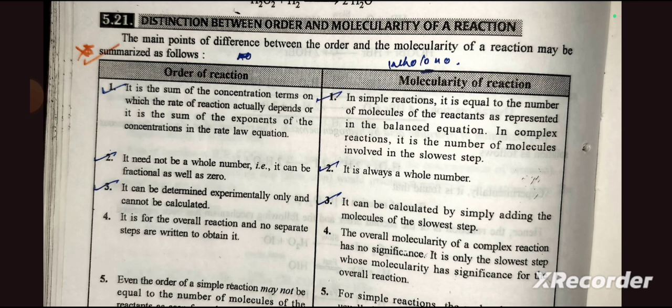5.21 Distinction between order and molecularity of a reaction. The main points of difference between the order and molecularity of a reaction may be summed up as follows. Order of a reaction, molecularity of a reaction. First, order is the sum of the concentration terms on which the rate of reaction actually depends, or it is the sum of the exponents of the concentration in the rate law equation.